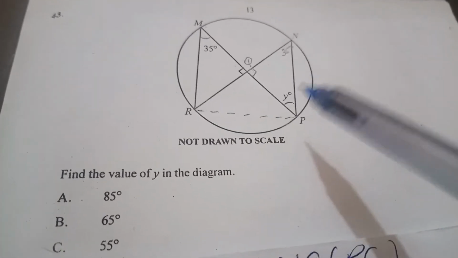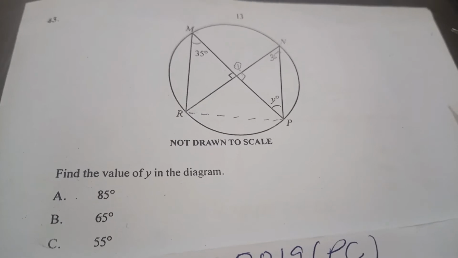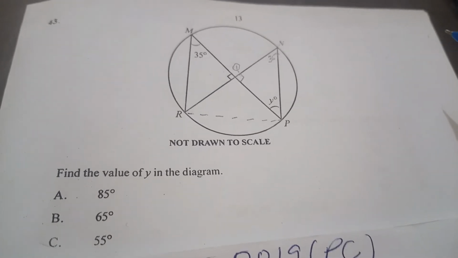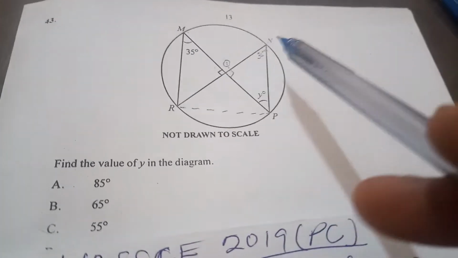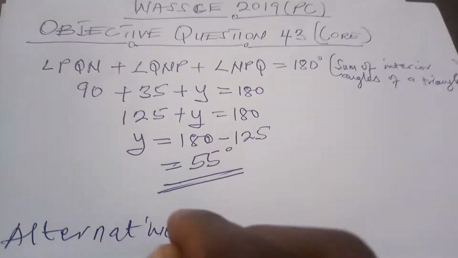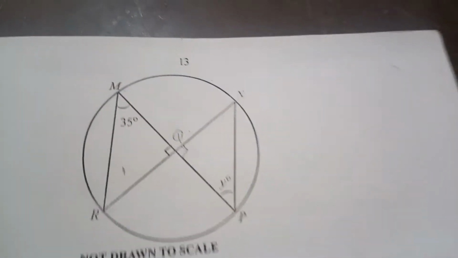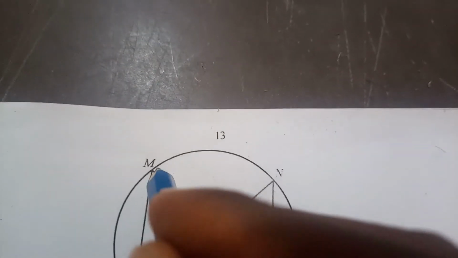Let's use this chord MN too to see whether we are going to get the same thing. So let me clean this line here and now draw this chord MN quickly. There we go. Alternatively, using chord MN, let me quickly join it so that everybody can see it well.